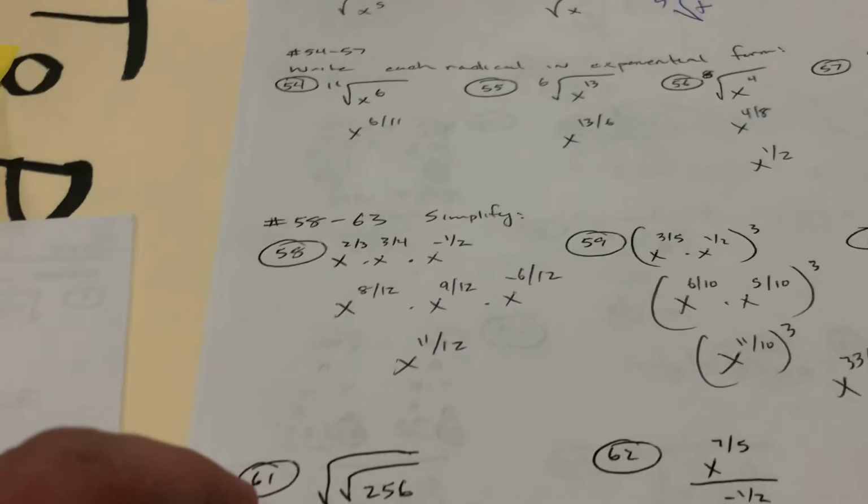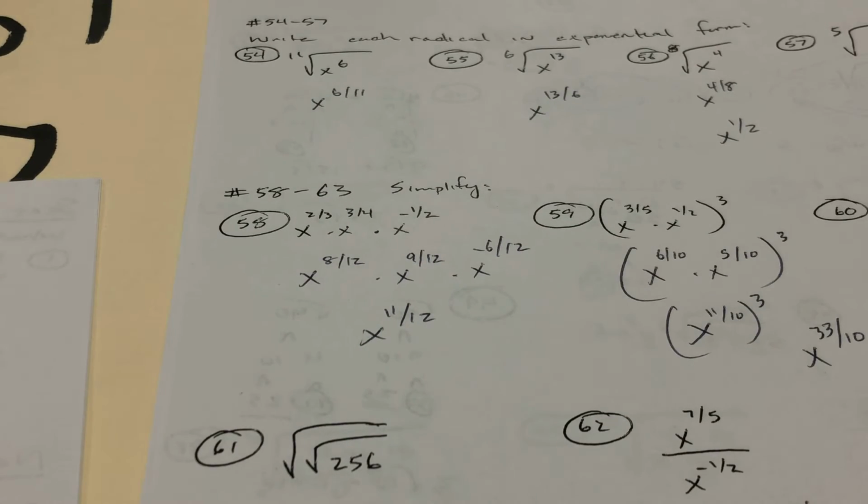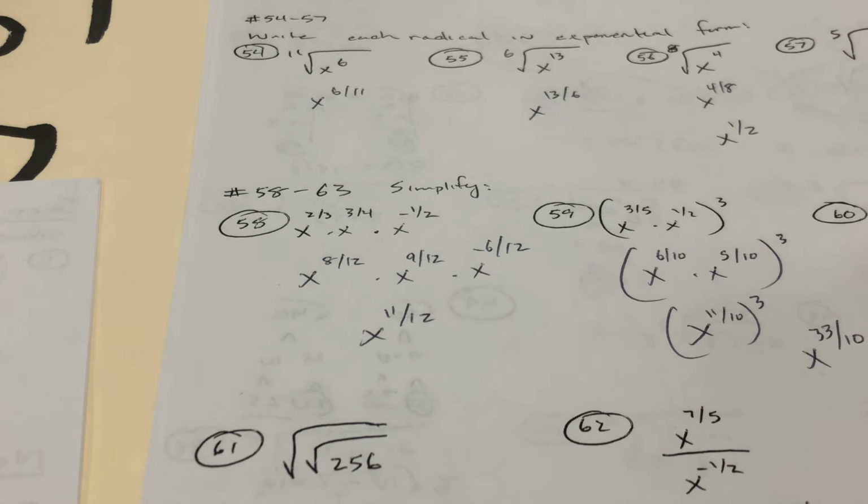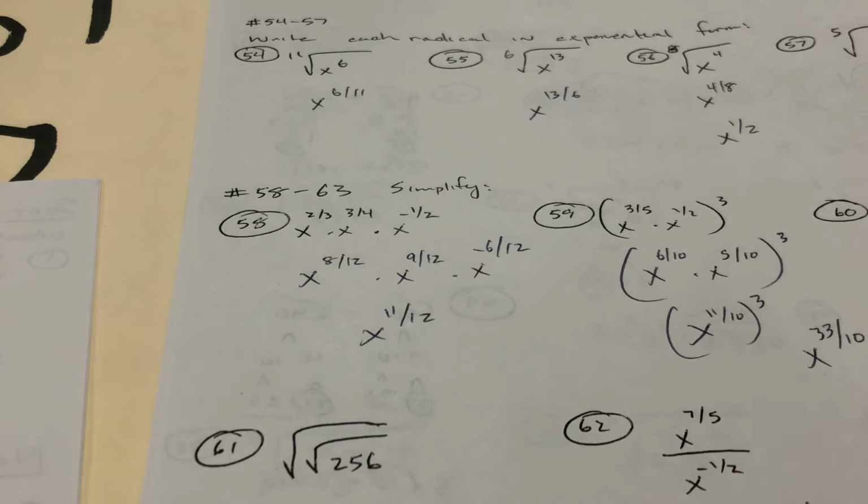Let's talk about 57 in class. Multiplying with the same base, so add the exponents. Get them to be the same denominator of 12. There we go.